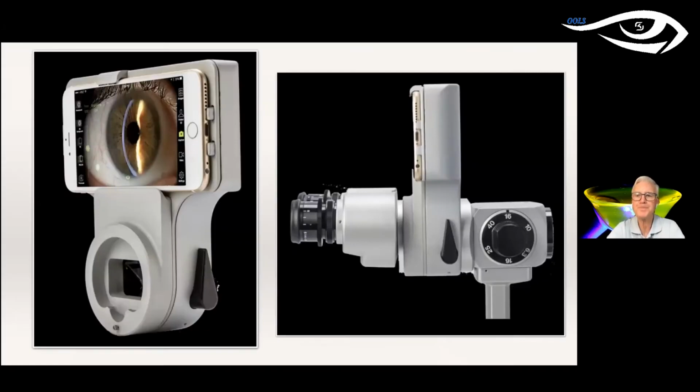Now, this is a little unit we saw just a few slides ago, and it's a very, very interesting device. It fits, as you see, in between the objective and the oculars of the slit lamp. Most slit lamps have a little connection there that allows you to detach the oculars from the objective magnifying lenses. And in that space, you place this little unit, and the little black lever that you see flips the image between the oculars and the little iPhone that you see there.